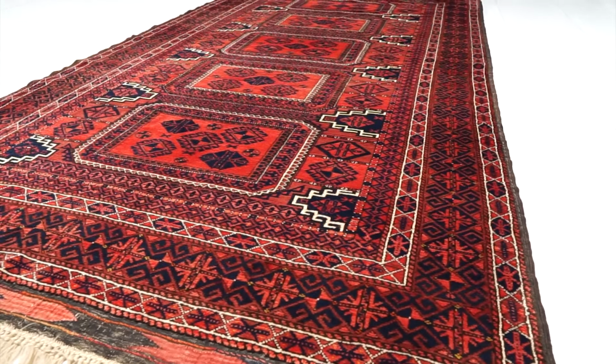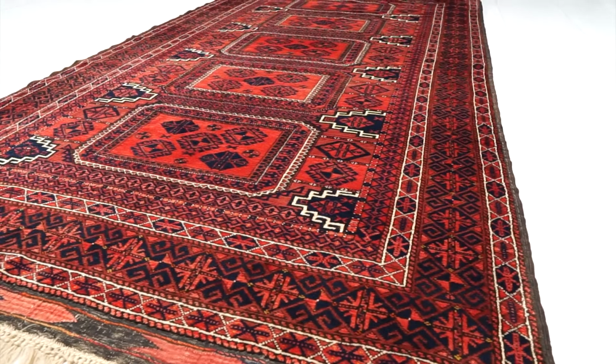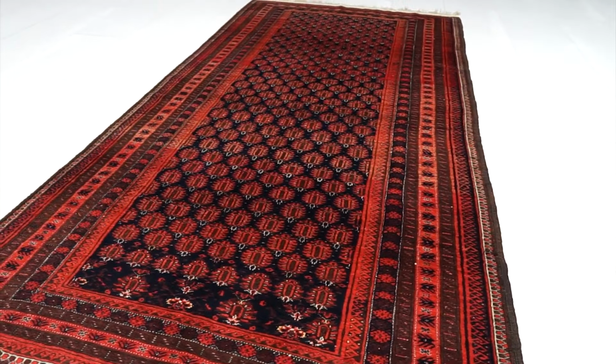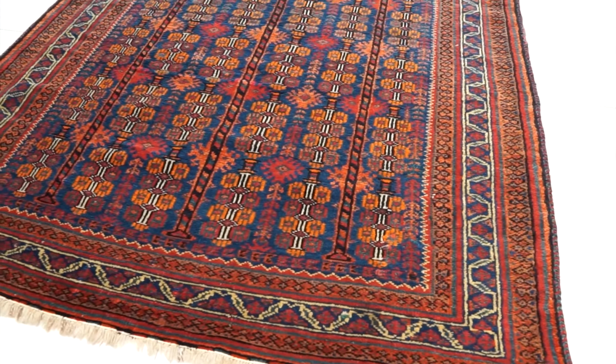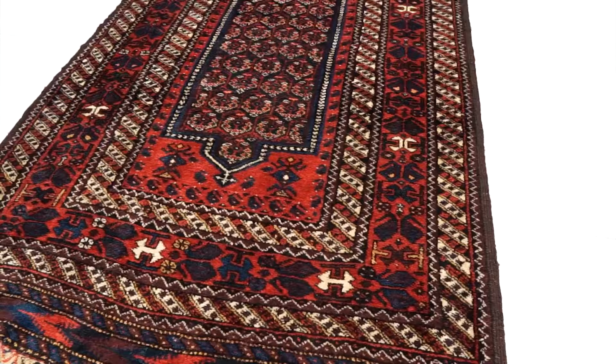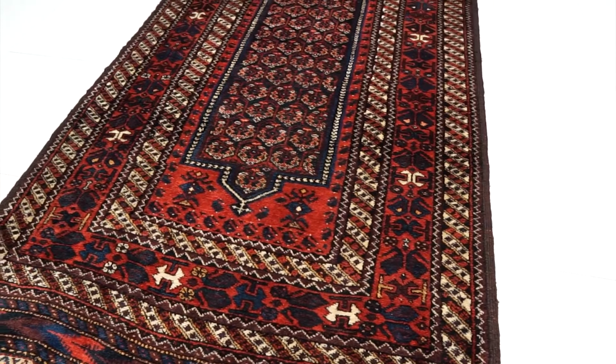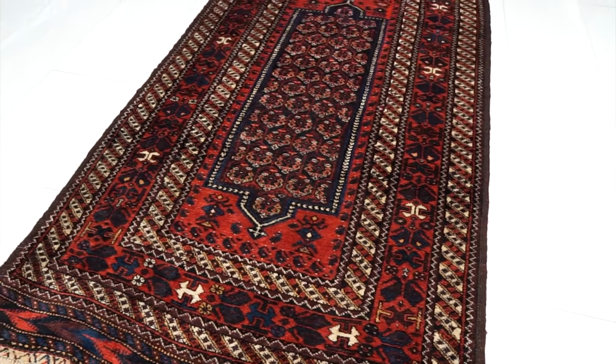Baluchi rugs are a type of tribal Persian rug that is really known for its repeating gold patterns. You're going to find repeating golds, which are flowers in an all over design across the field of the rug. They're also known for making smaller rugs and really beautiful prayer rugs.